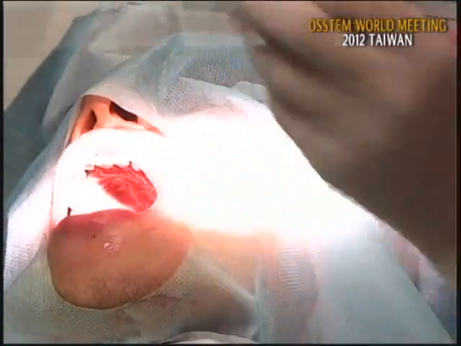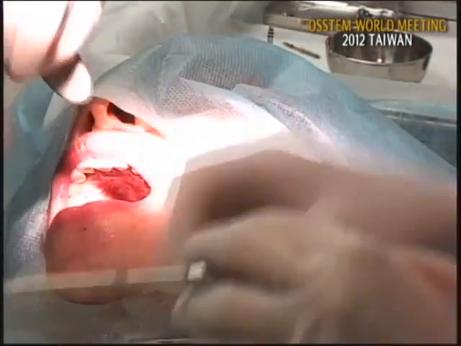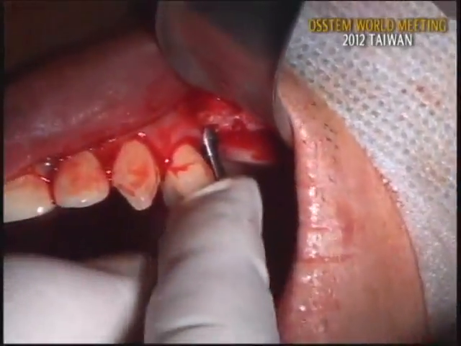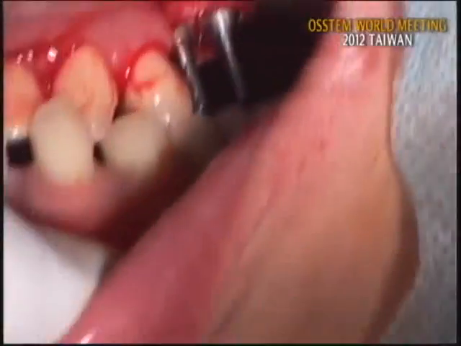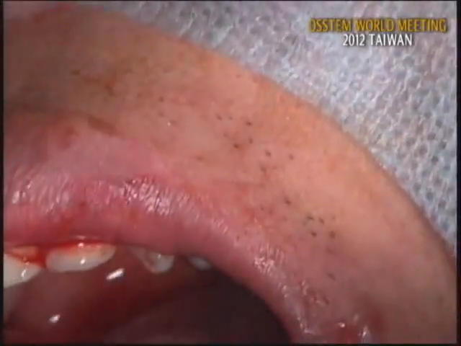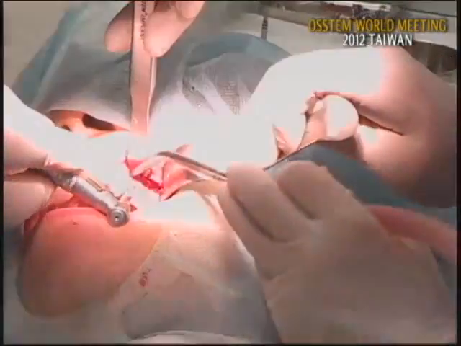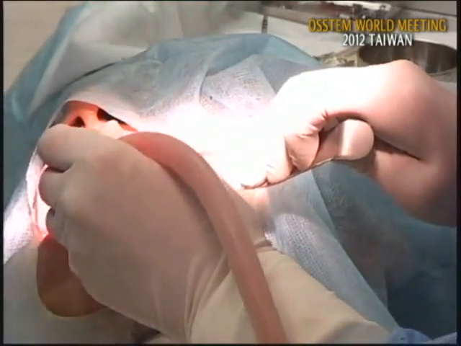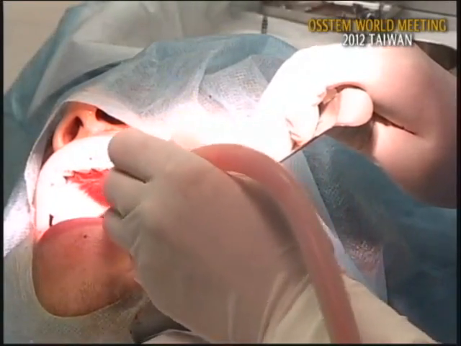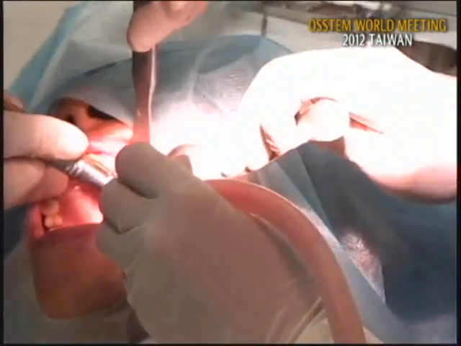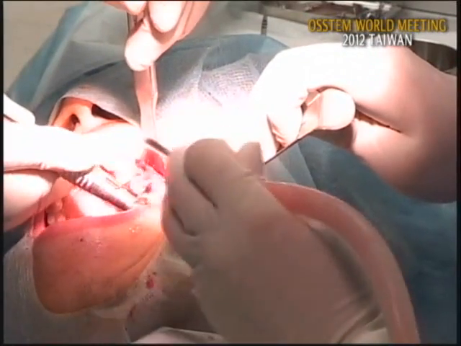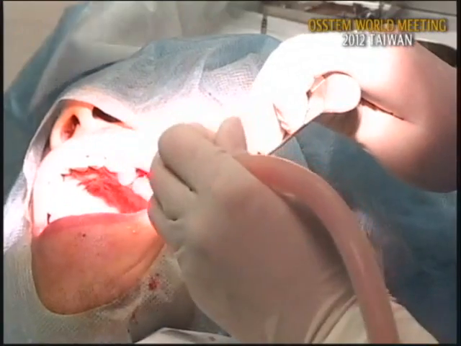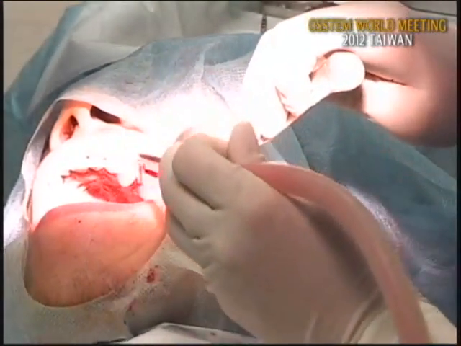Let me check the path of the implant. Here, this parallel pin is to check the implant position and the direction. Okay, close, please. Close. Okay, not bad. Open, please. Okay, I'll enlarge the hole. Open, please. 4.0 and here. Bone is normal density in this site.